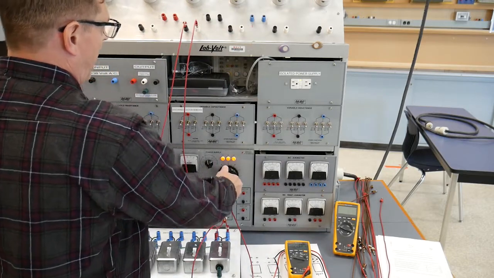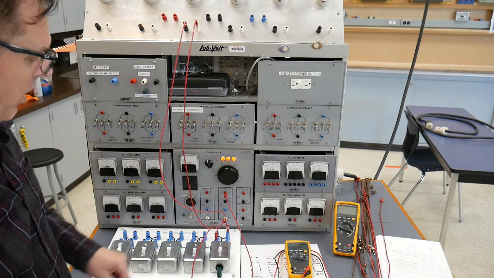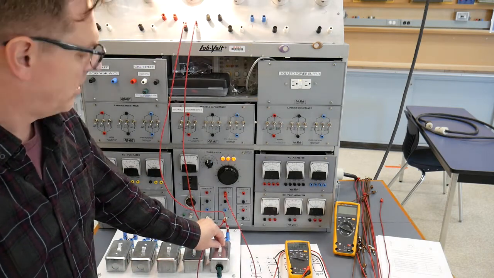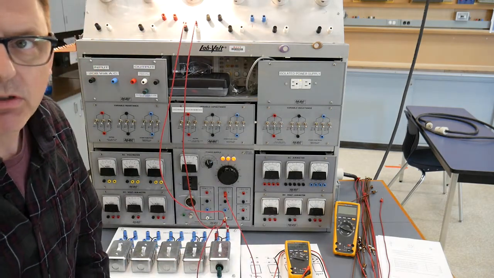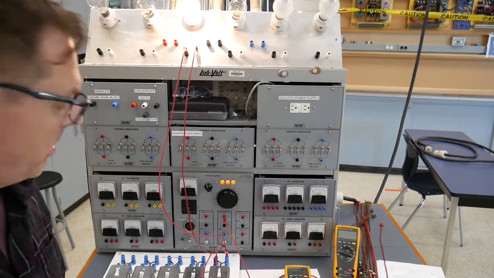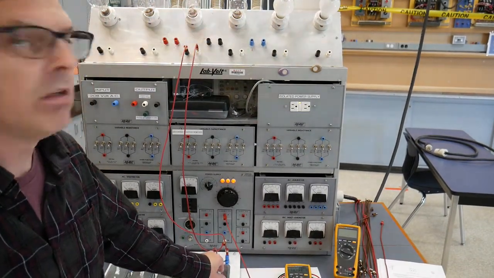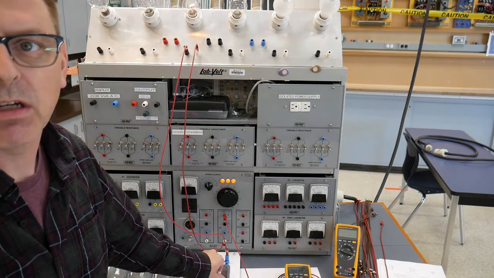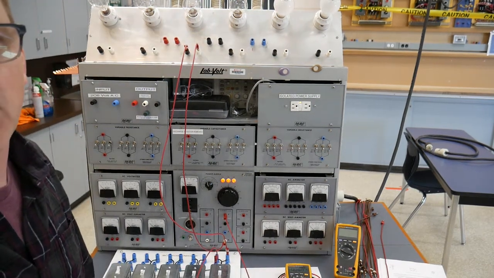My switch is in the off position, so that light bulb should not be on. I turn that, and my light goes on. See that? Magic. Let's see if we can get that on camera. There we are. Turn it off. Light's off. Light goes on, light goes off. There you go. You get the understanding there.